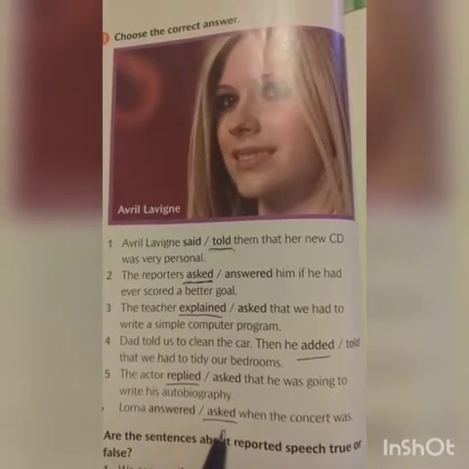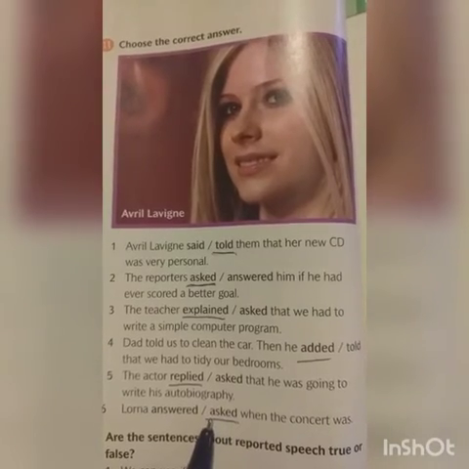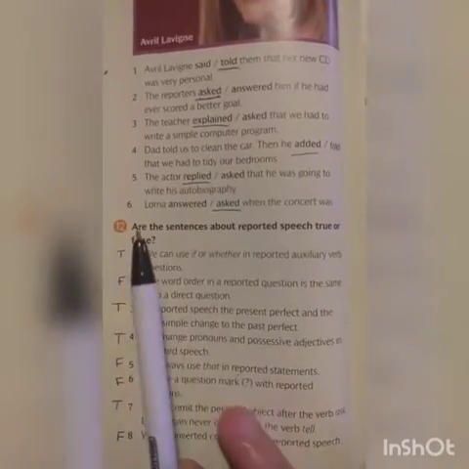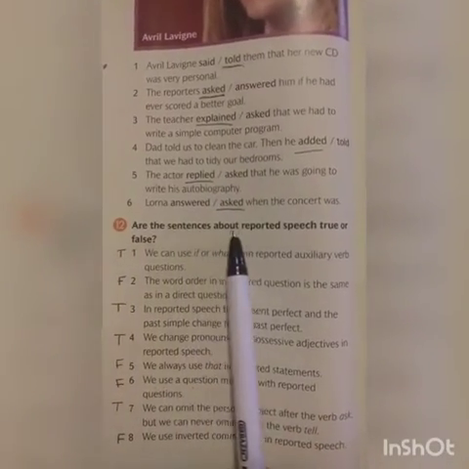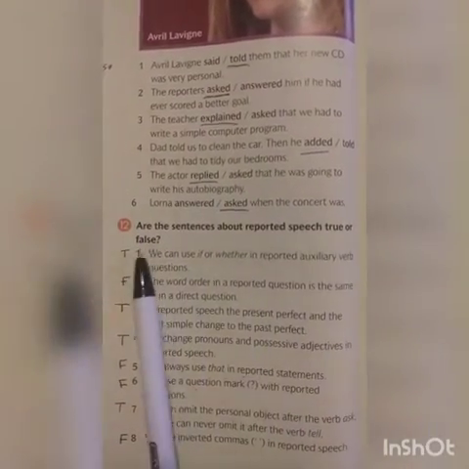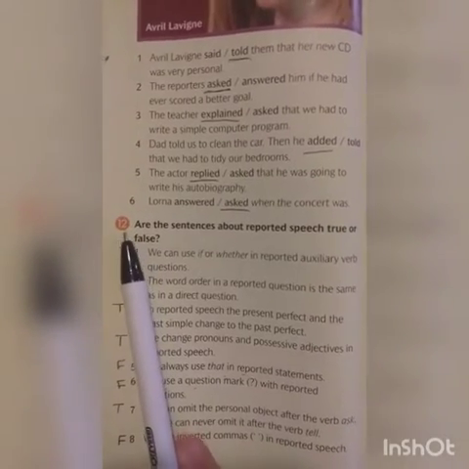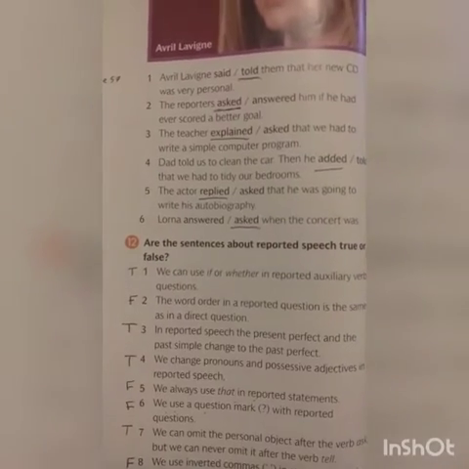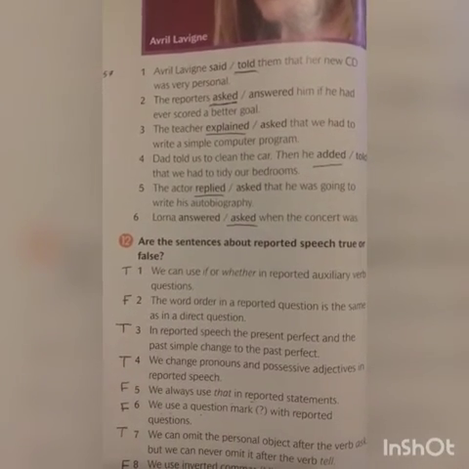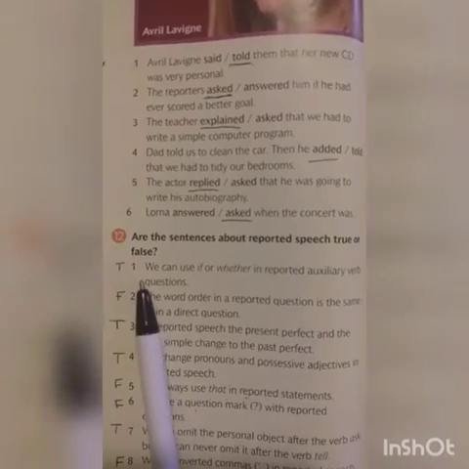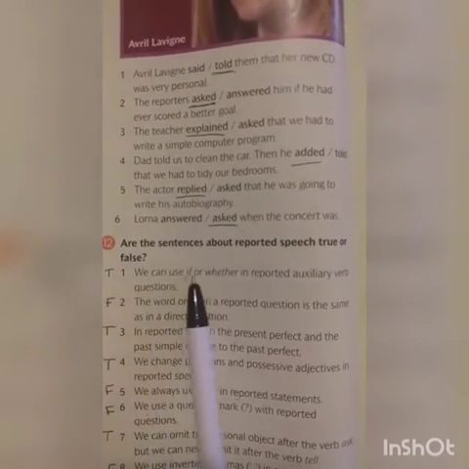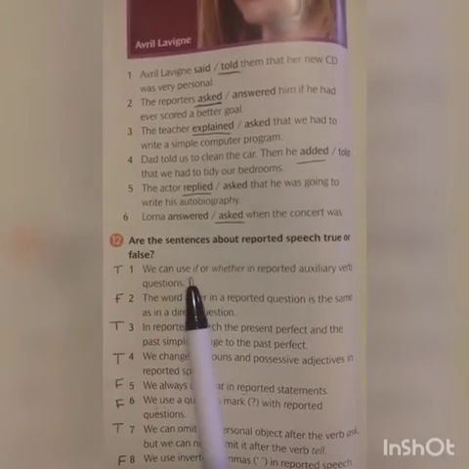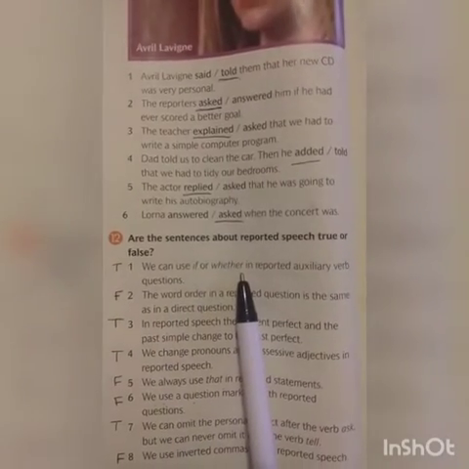And this is a reported question and not a reported statement, so we use the reporting verb asked. Exercise 12. Are the sentences about reported speech true or false? And this is a good question, consider it as a reminder or as a revision for the reported speech rules. Number 1. We can use if or whether in reported auxiliary verb questions. Yes, we can use if or whether.